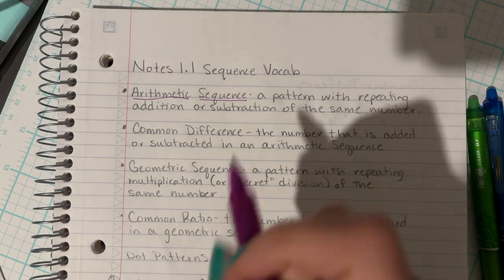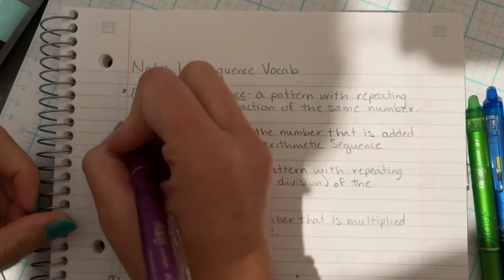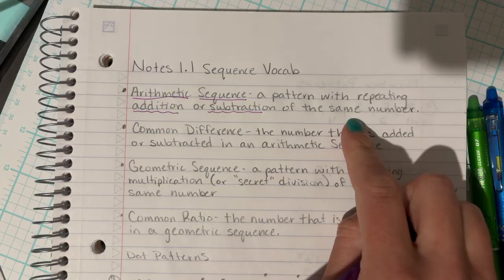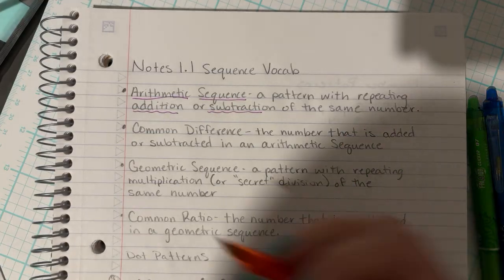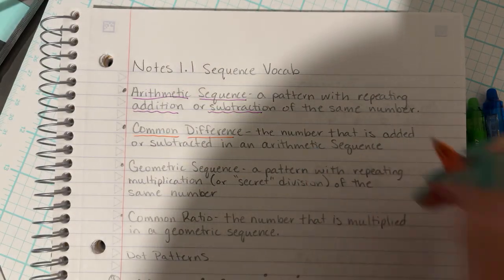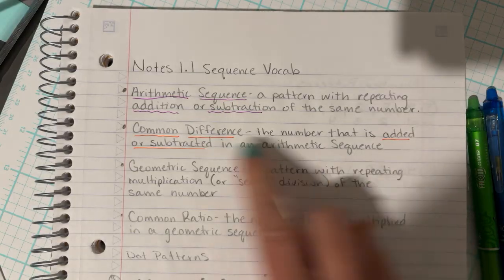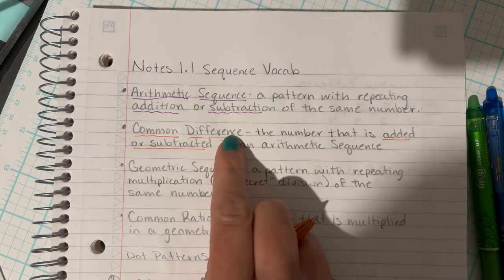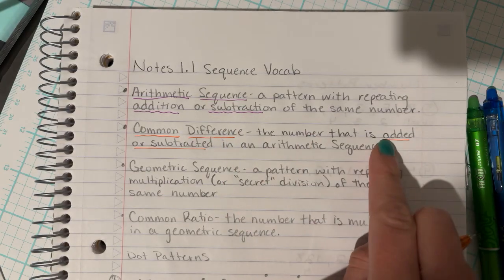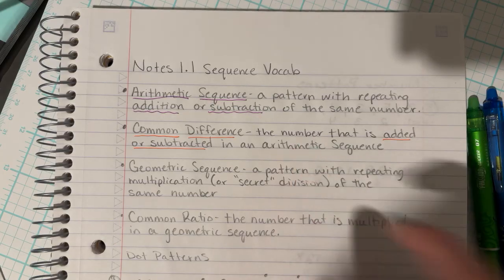Okay? All right, so arithmetic sequence is a pattern with repeating addition or subtraction of the same number. Common difference is the actual number that is added or subtracted in an arithmetic sequence. So a common difference would be adding 4, adding 4, adding 4. Common difference would be subtracting 10, subtracting 10, subtracting 10. It's the actual number that you add or subtract.